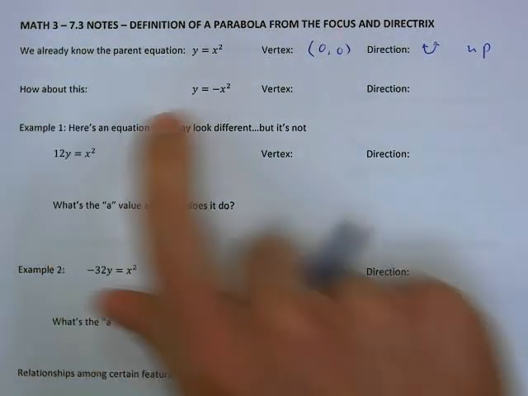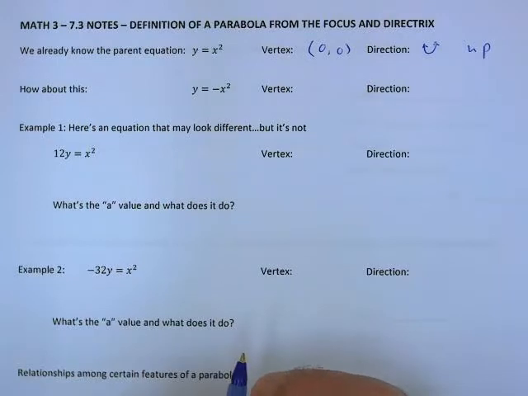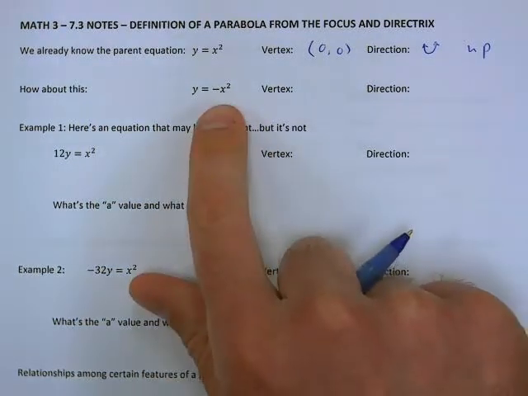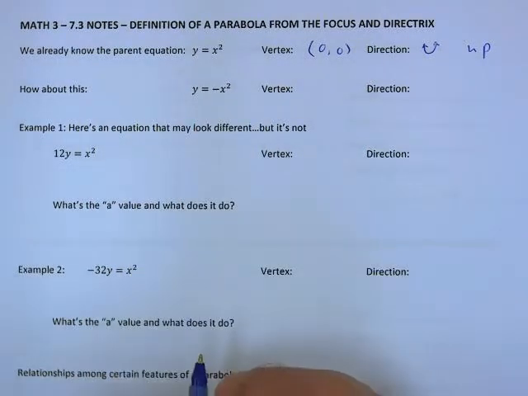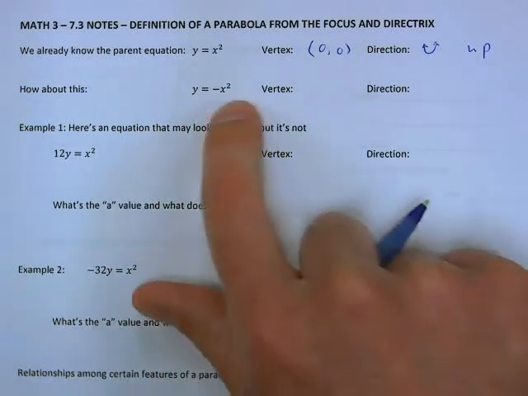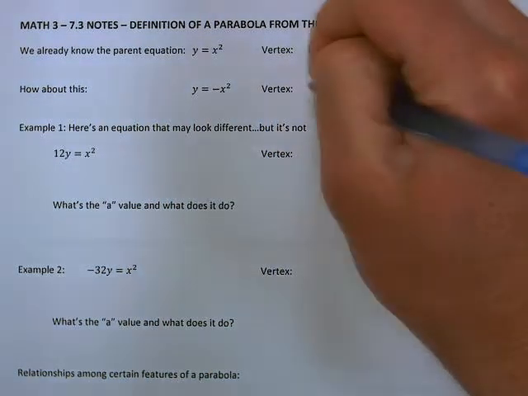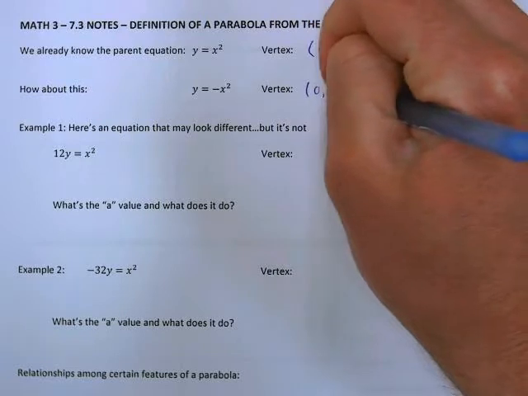How about this? y equals negative x squared. Okay, what's this one going to look like? Where is this parabola's vertex going to be? Well, there's still no addition or subtraction going on, so we didn't shift this thing anywhere. Our vertex is still going to be at 0, 0.